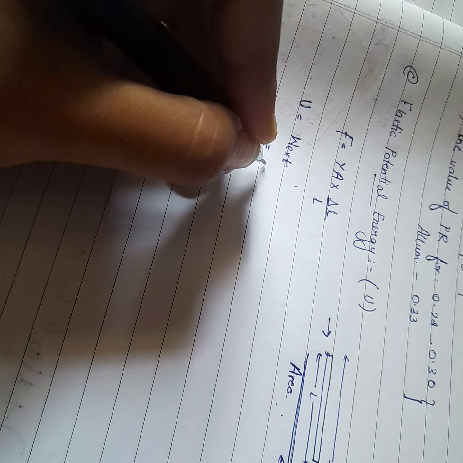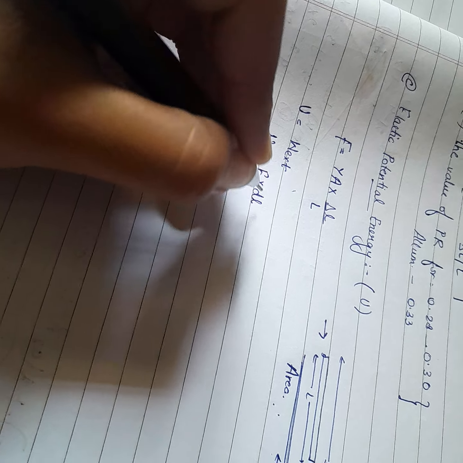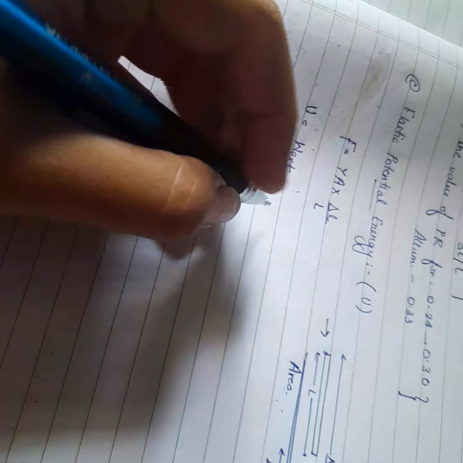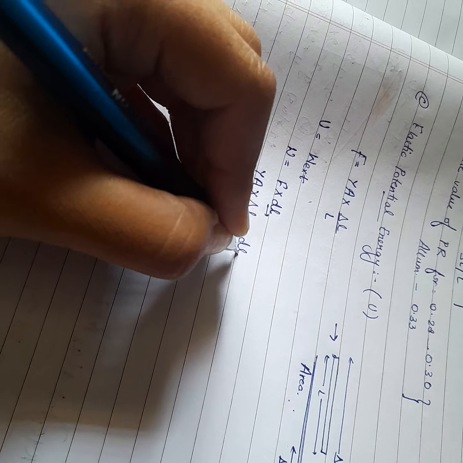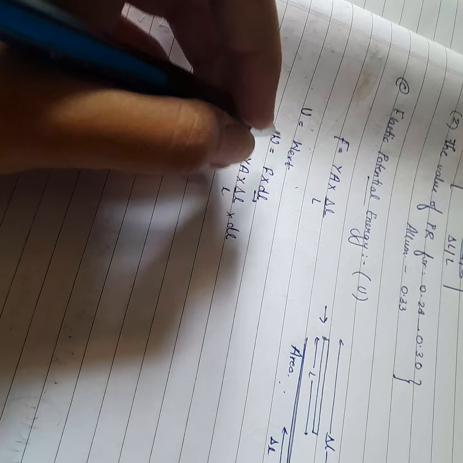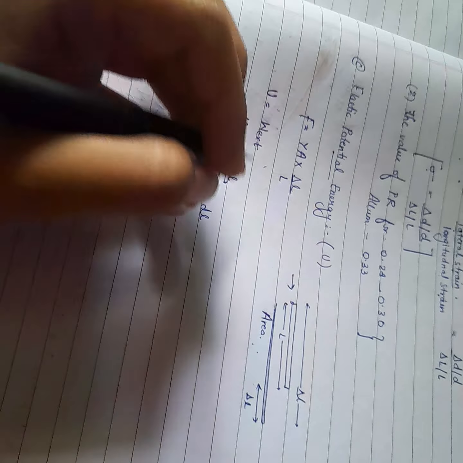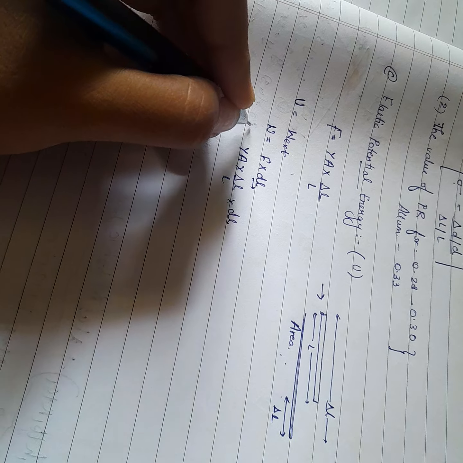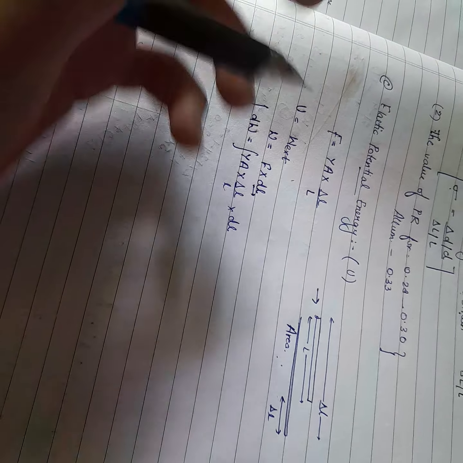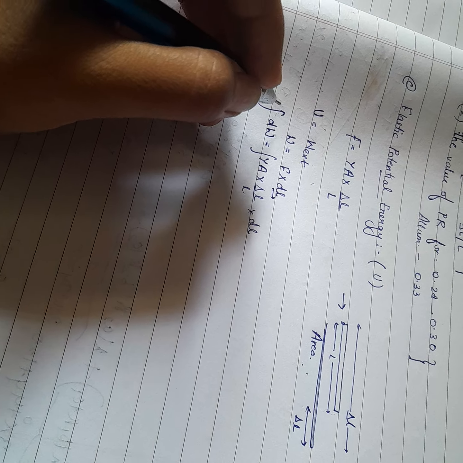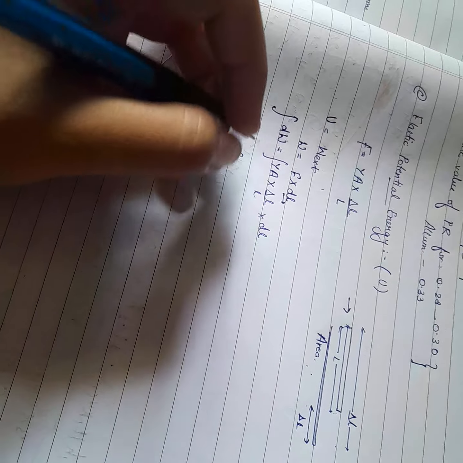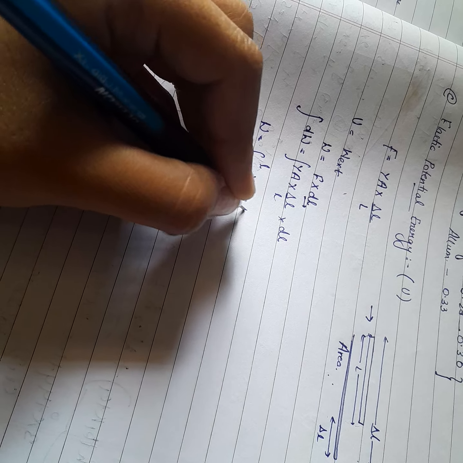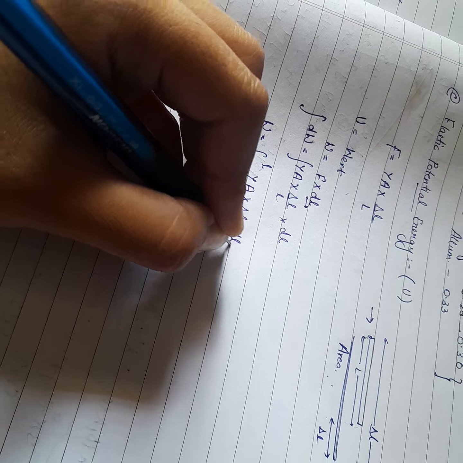So what is the formula of work done? As we know, force into displacement, but here we are considering an infinitely small change, so we'll mention it as dl. What is force? Force is YA into delta L by L into dl. So this is for a small change, but for the whole object, to find the potential energy, we will integrate both sides. So W is equal to the integral from 0 to the length L of Y A, change in length upon total length, into dl.